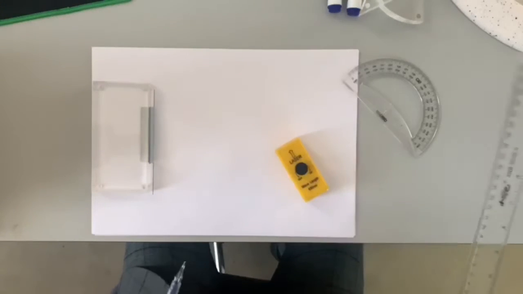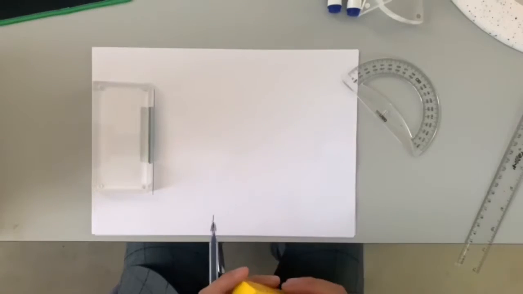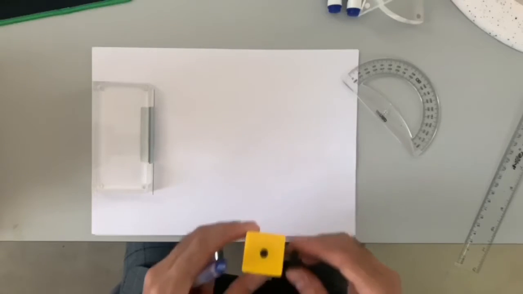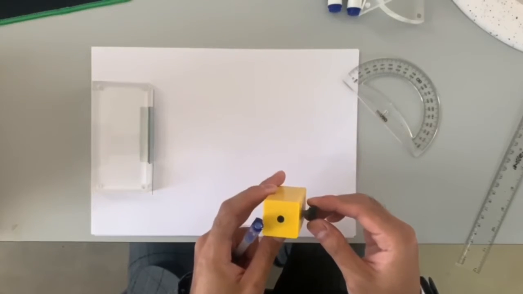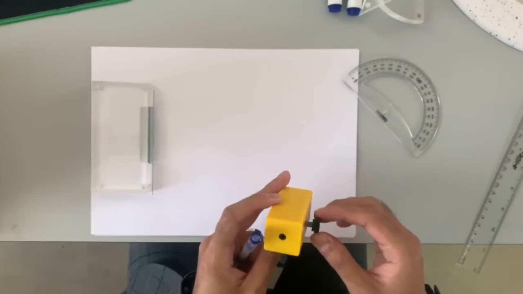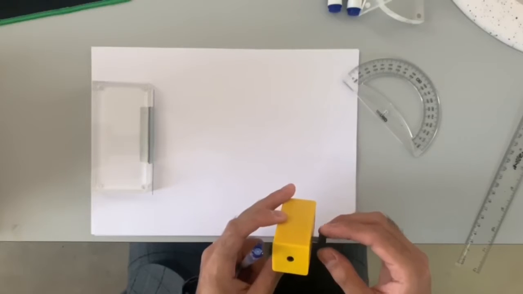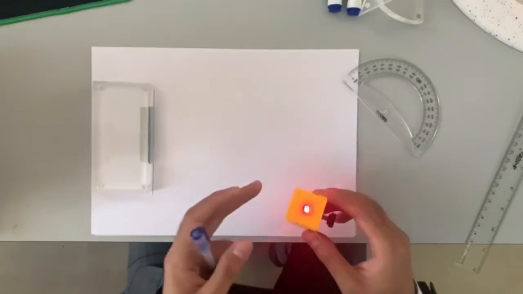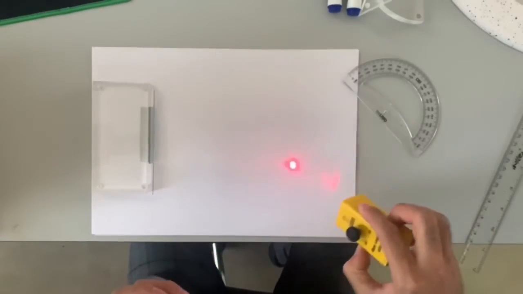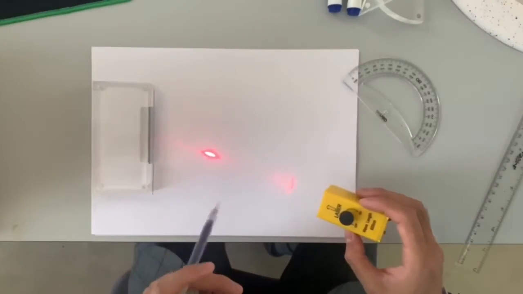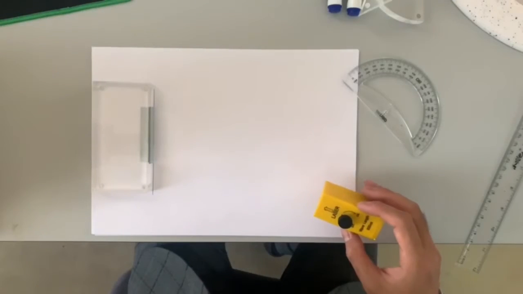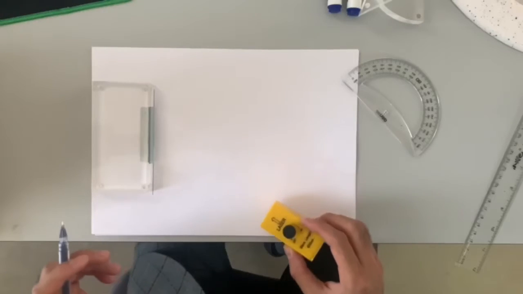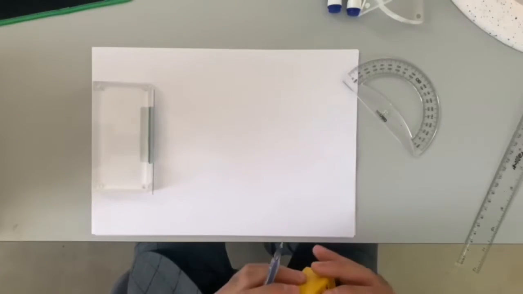Now, let us arrange this laser to give a narrow ray of light. So this is our laser. Again, be careful not to point it at anyone because the light is concentrated and it might be dangerous. So there you go. Now let us direct this ray of light across the paper so that it strikes the middle of the mirror. Notice the reflected ray.